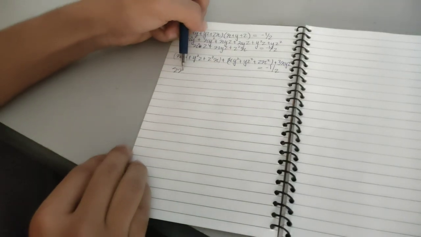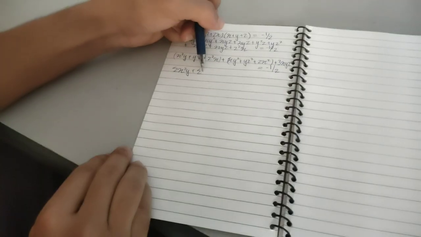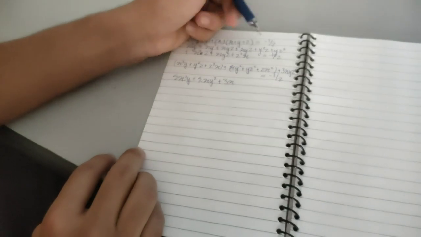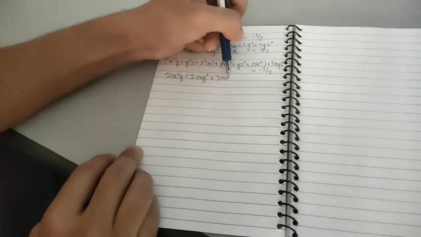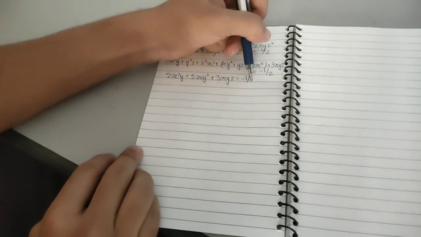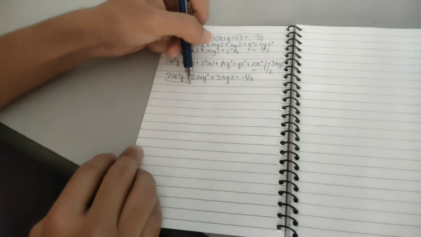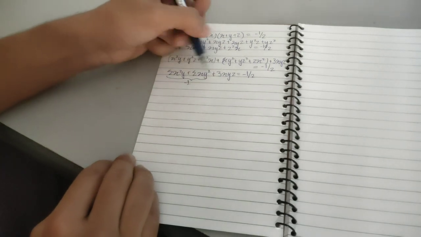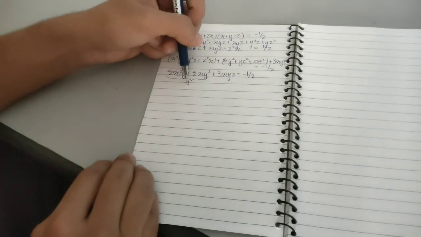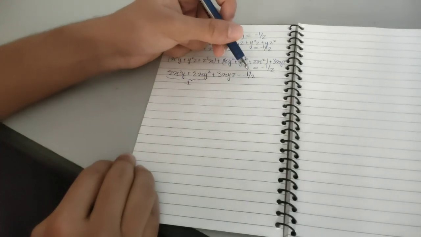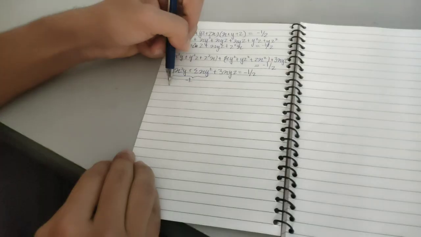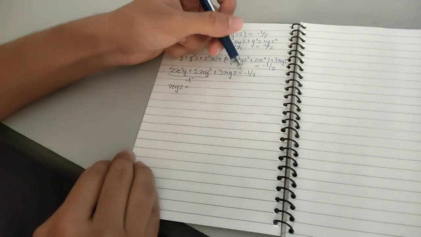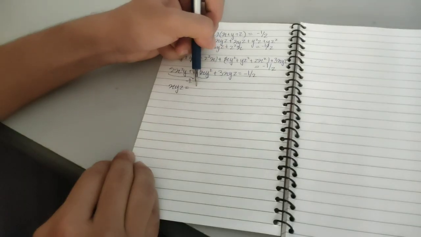So summation of x square y plus summation of xy square plus 3xyz equals -1/2, but this is equal to -1. So you can take the -1 to the other side, it's going to become a +1. +1 -1/2 is just 1/2. So you have xyz equals 1/2 divided by 3, so you have 1/6.